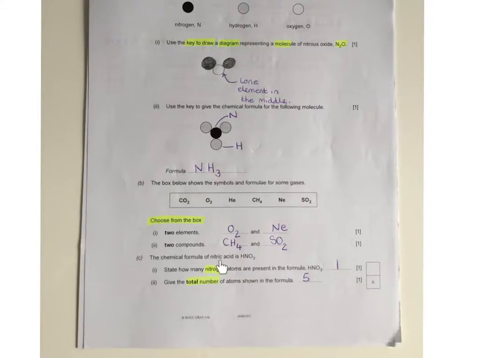The chemical formula of nitric acid is HNO3. State how many nitrogen atoms are present in the formula. So there's 1 nitrogen there in the middle. Give the total number of atoms shown in the formula. So there's 1 hydrogen, 1 nitrogen, plus 3 oxygens. That gives you 5 overall.